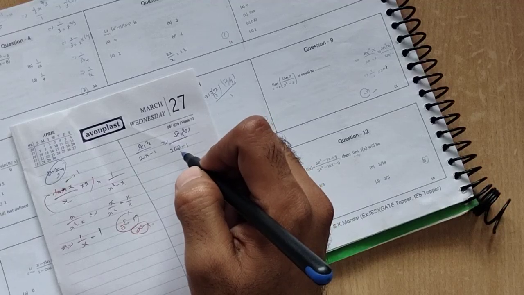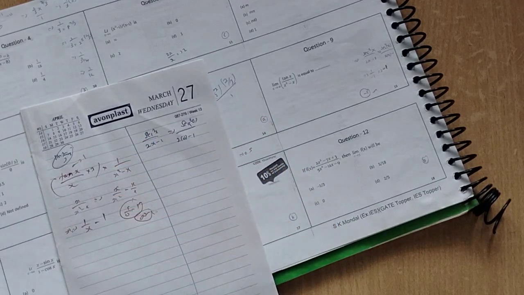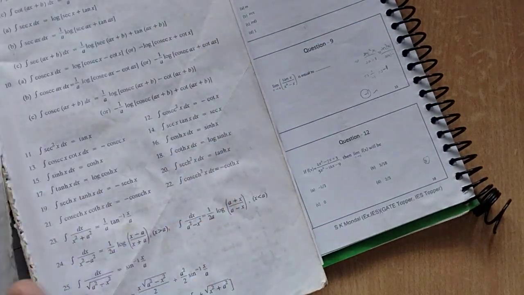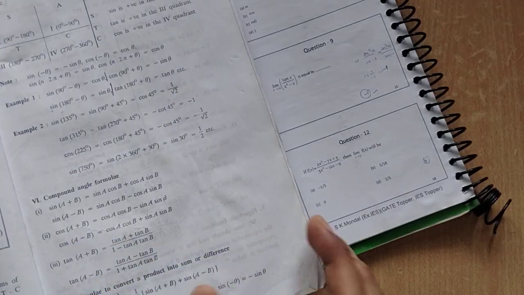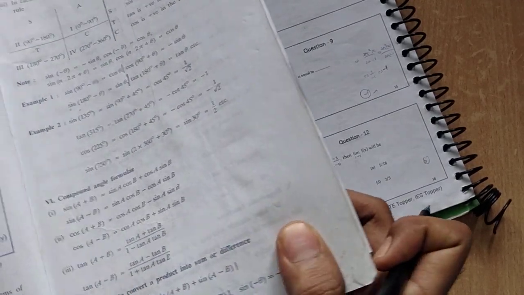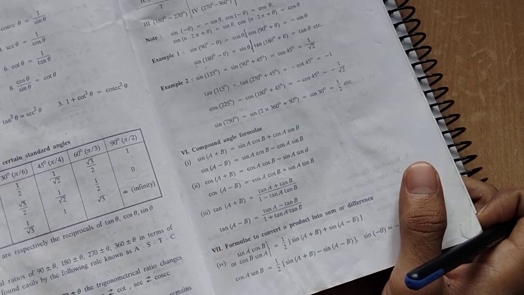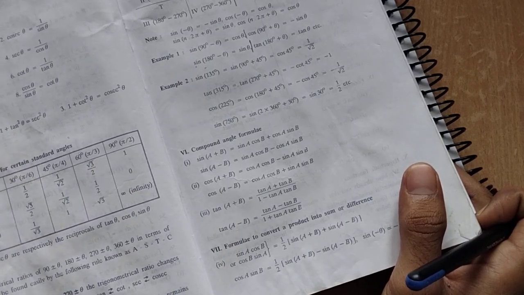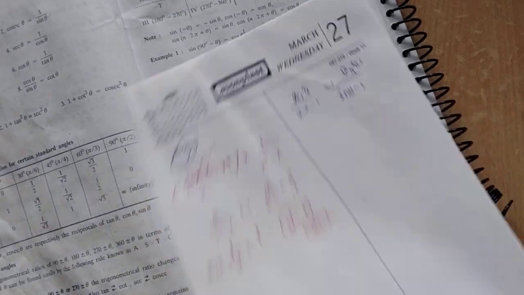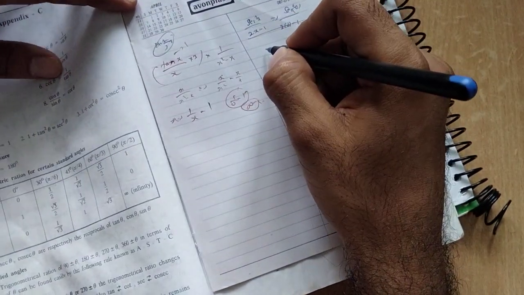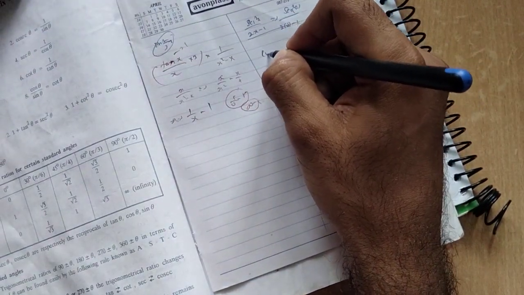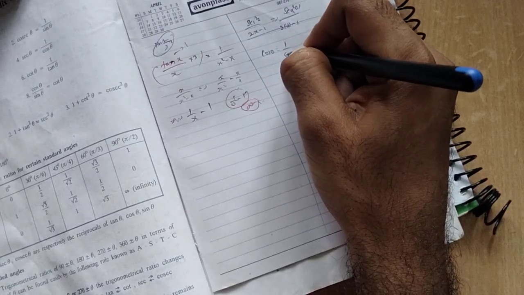Wait, sec square 0 is 0 or 1? So what is sec square? cos theta equal to 1 by sec theta.